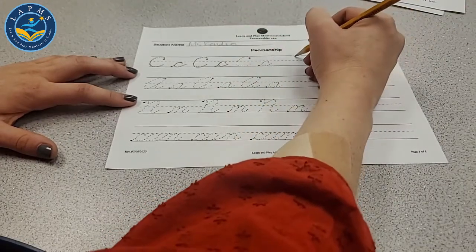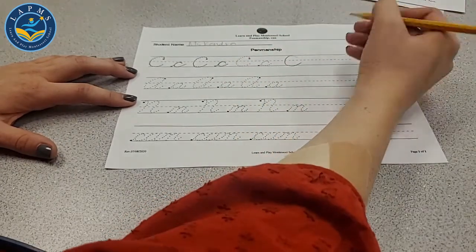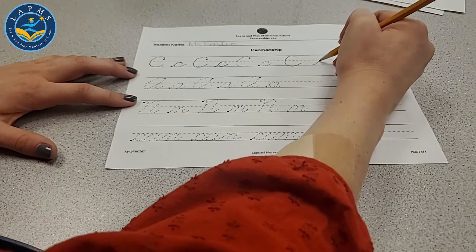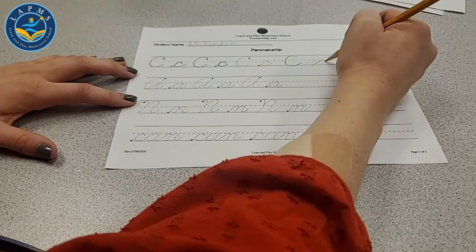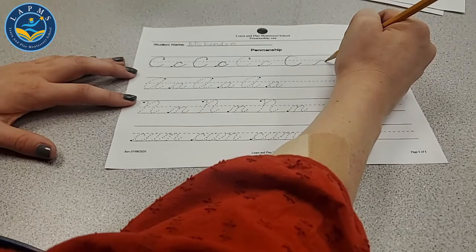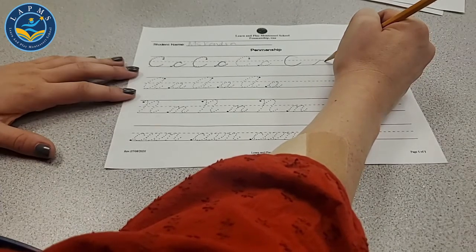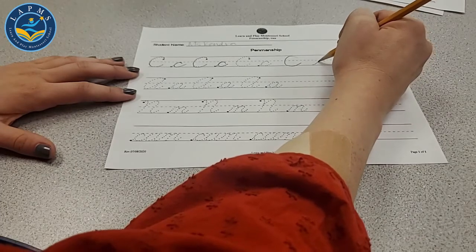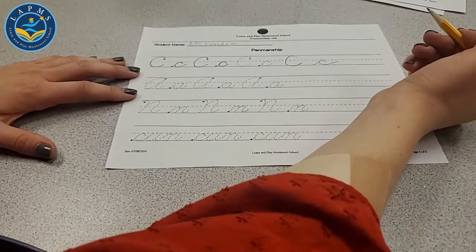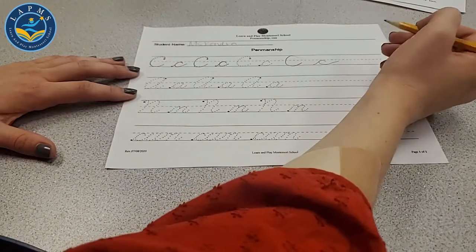Okay, let's try our big C over here. Super. Our little c goes around. Kind of like that's the start of doing O. That's the start of doing A, right? Start of doing a D too. And then C, we don't close it. Just goes out to the next letter. It doesn't close there.